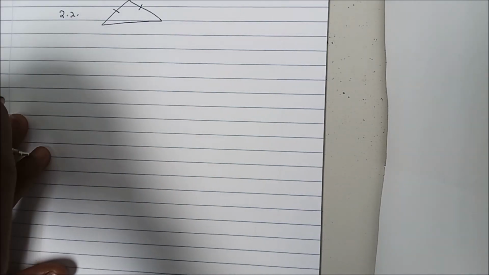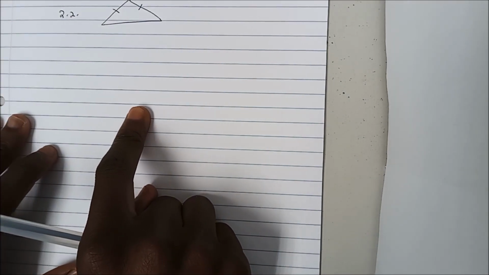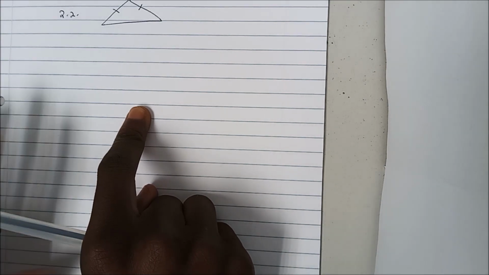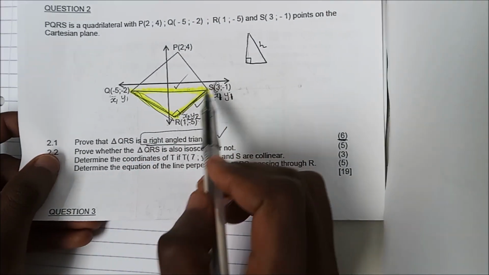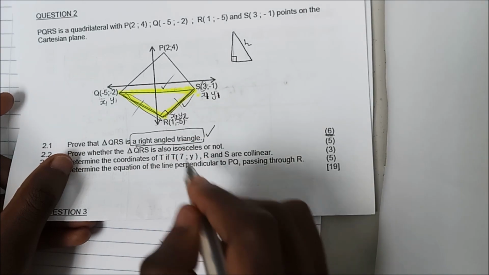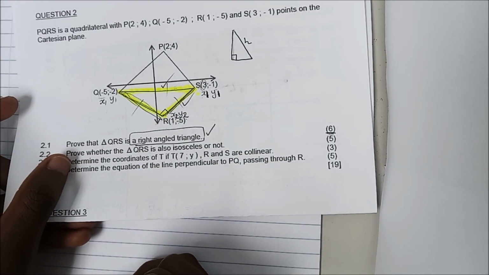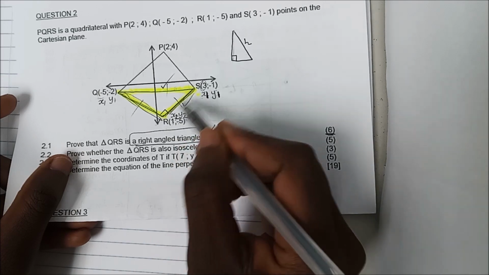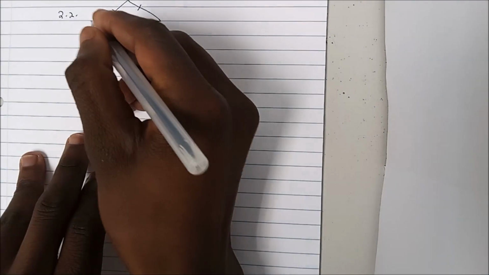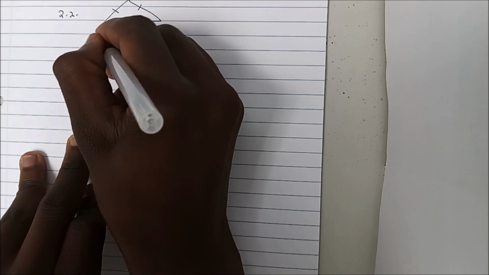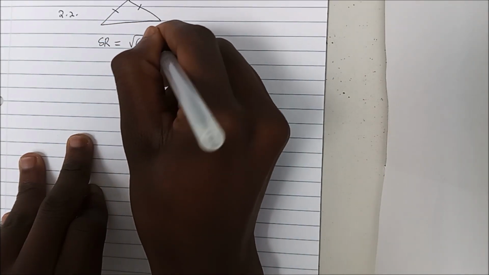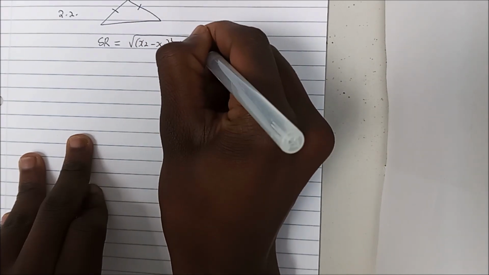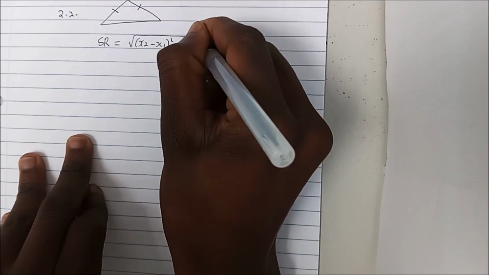So now to be able to prove this question, we need to find the length of each side in triangle QRS. So here is triangle QRS. So we need to find the length of this side and that one. So now let's go ahead and do that. Let's start with SR first. So using the distance formula, SR equals the square root of (x2 minus x1) squared plus (y2 minus y1) squared.